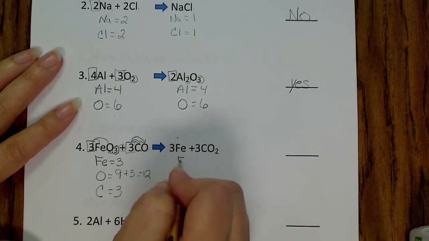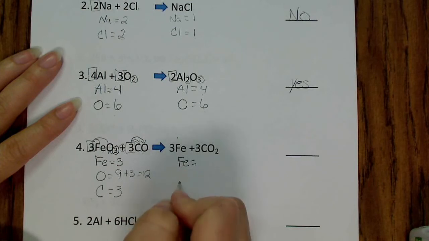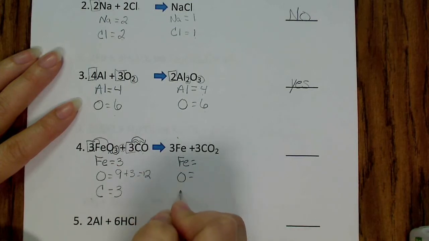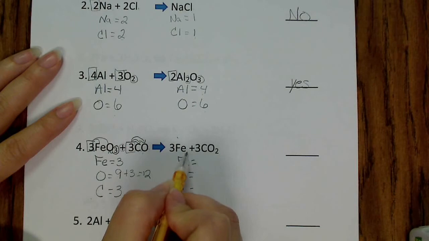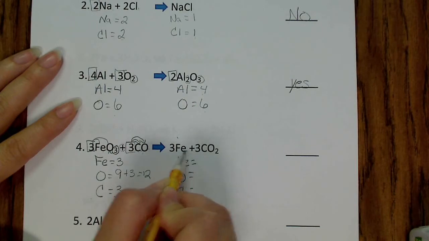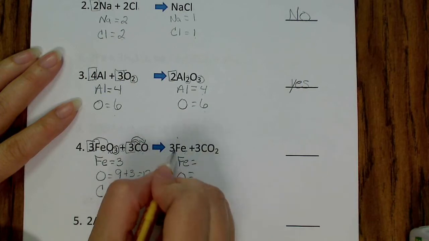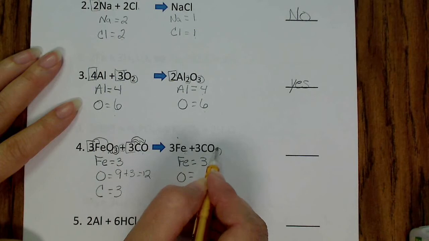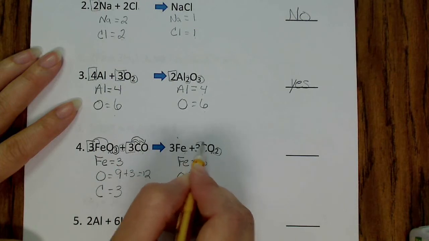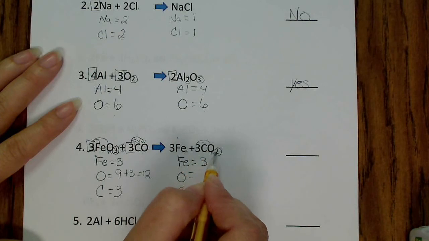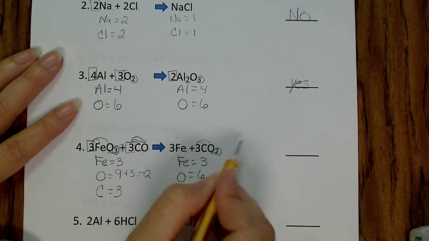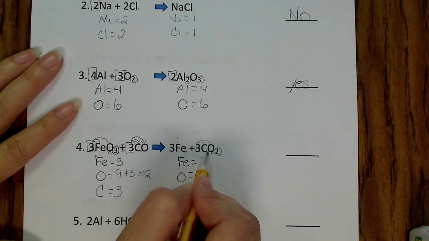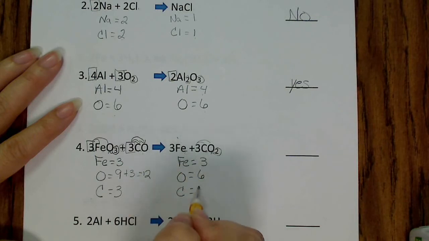On the product side, I still have iron, I still have oxygen, and I still have carbon. Looking at the iron, there's no subscript, so that's 1 times the 3 for the coefficient. I have 3 irons. For oxygen, I have a subscript of 2, and it only goes to this one, so that's 2 times the coefficient that goes to both. 2 times 3 is 6. And for carbon, I have no subscript, so it's 1 times 3, which is 3.